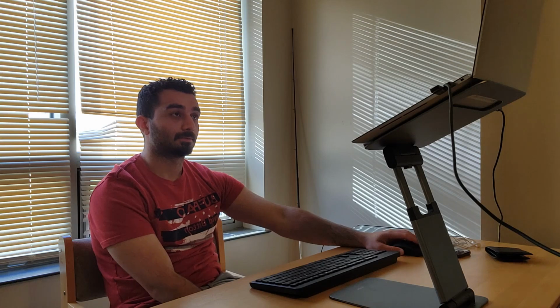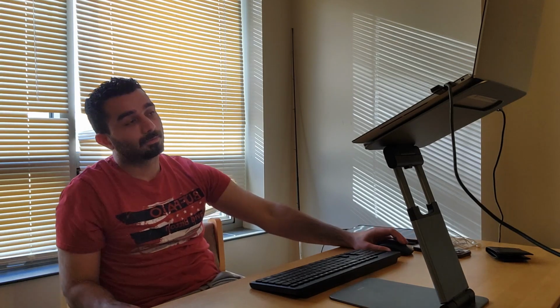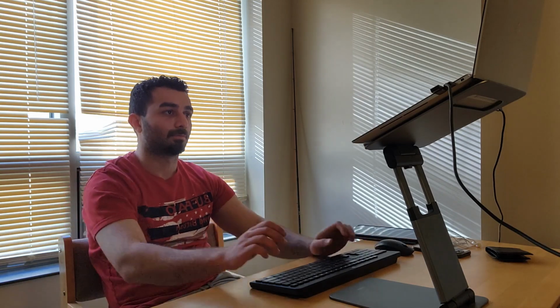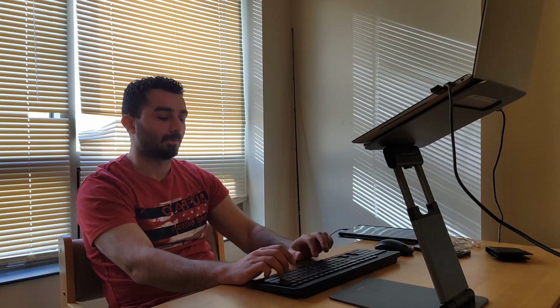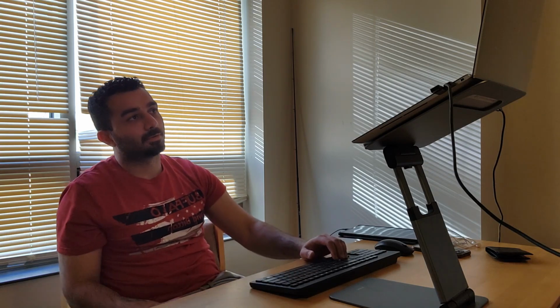Alright, let's take a look at the code. How did you compute the gradient? What is the formula for it?